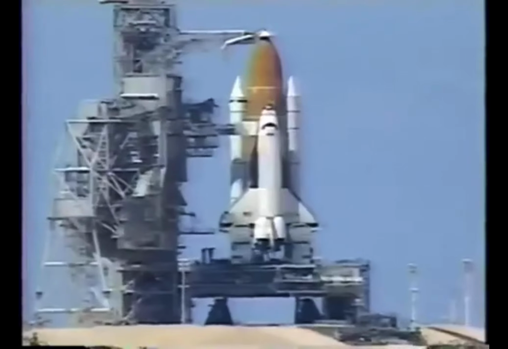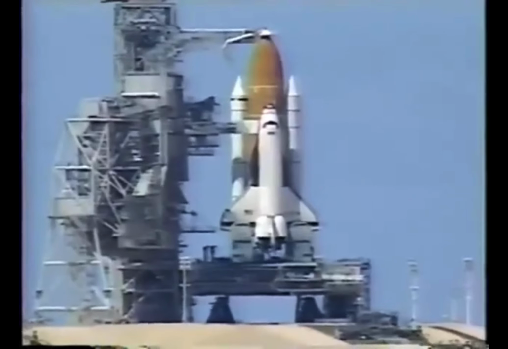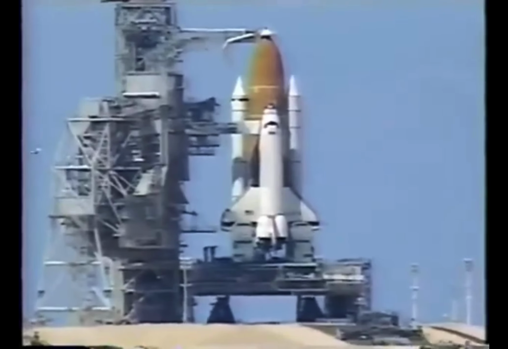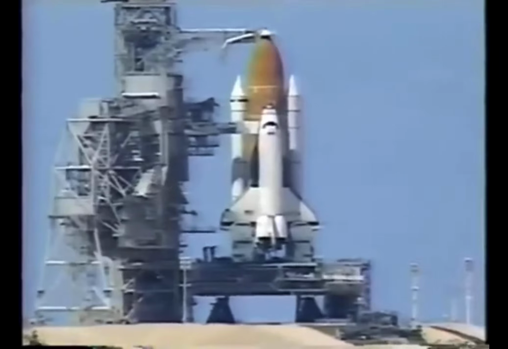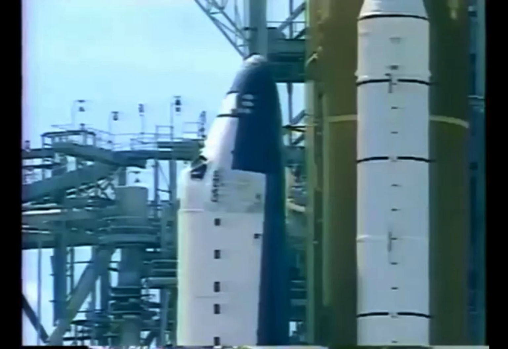Okay, ahead. T-minus 7 minutes, 30 seconds. CLS is go for orbiter access arm retract.